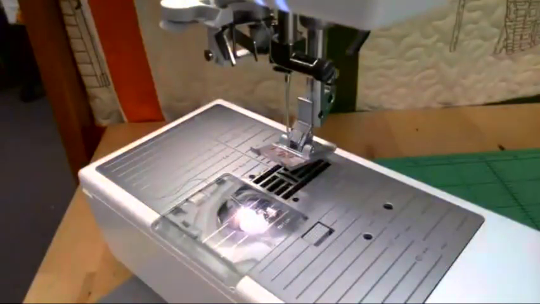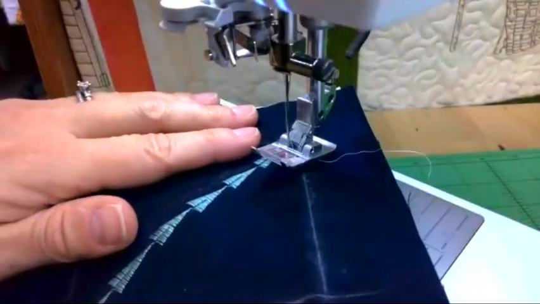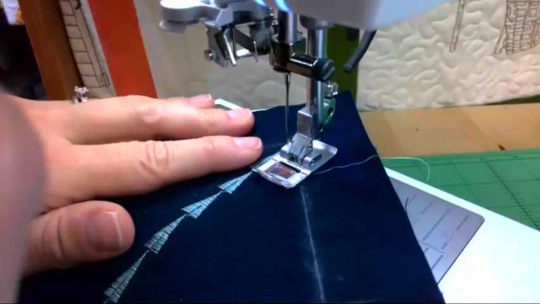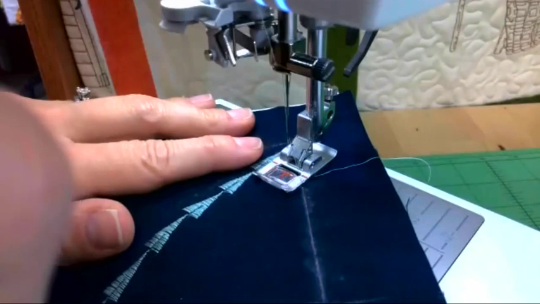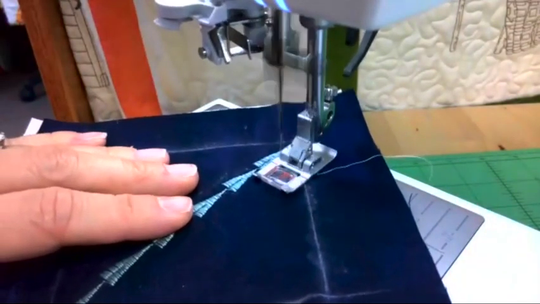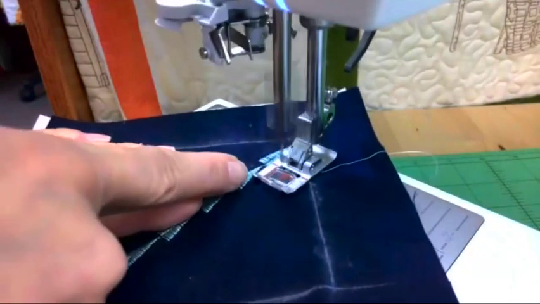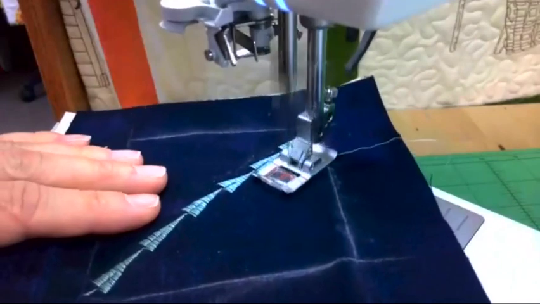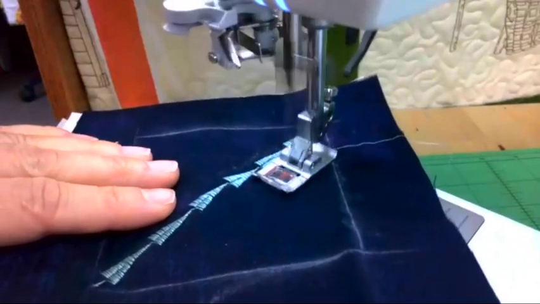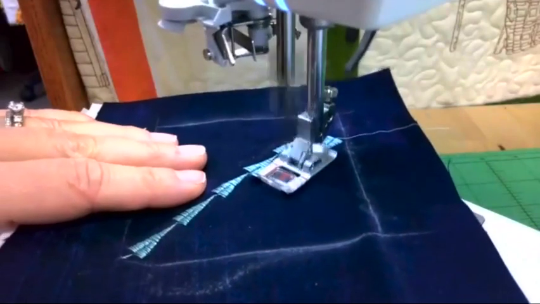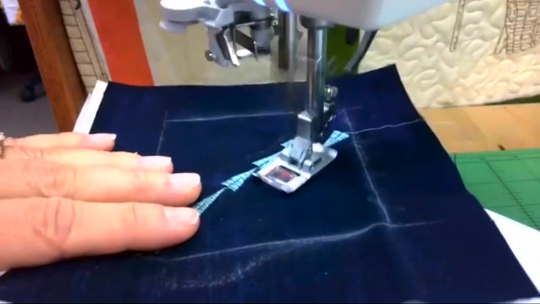So now what I'm going to do is I'm going to line my foot up with the edge of the stitch. I'm going to start up here, and I'm going to hit the button to go. I'm just going to keep my foot on the edge of those stitches. And it's going to feed through all 5 of those stitches.